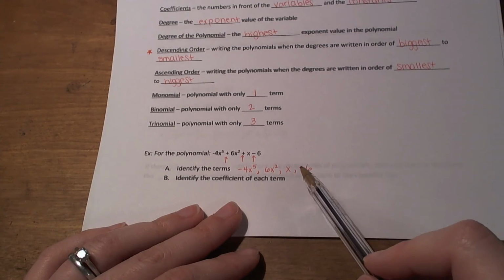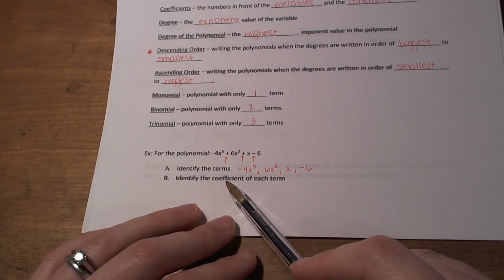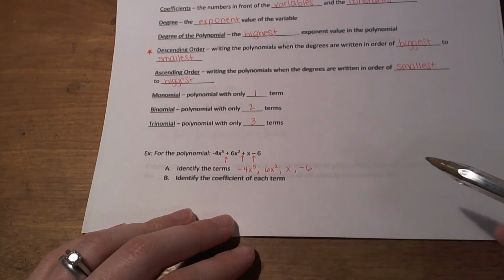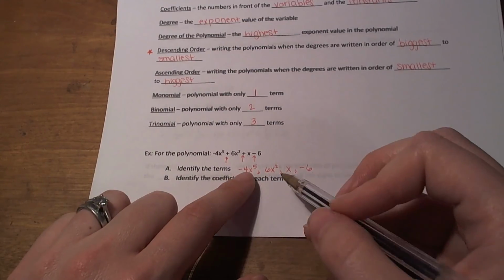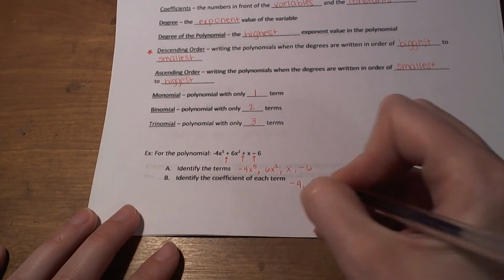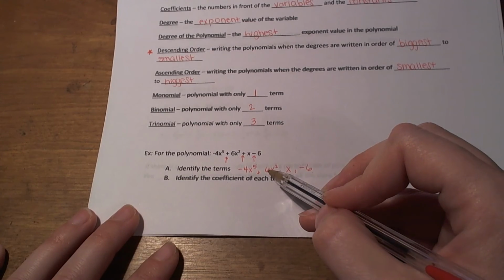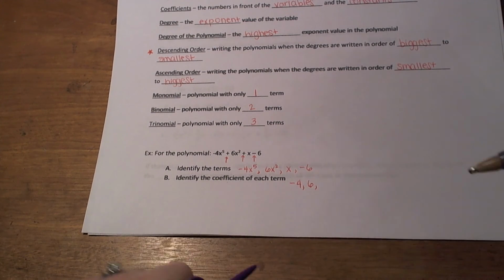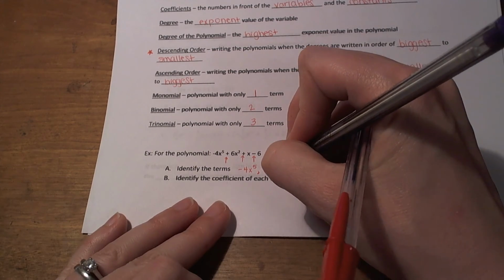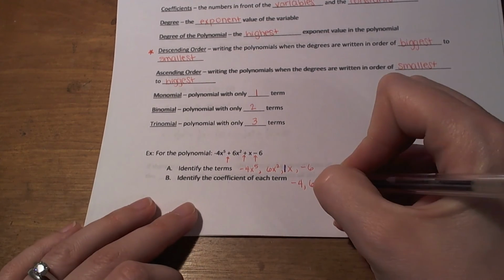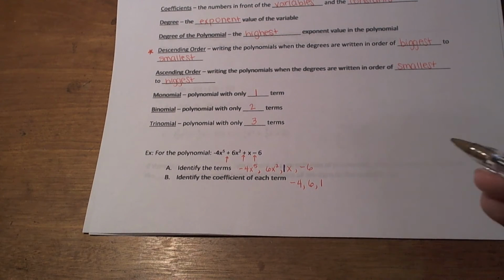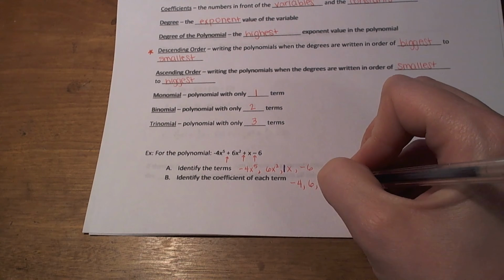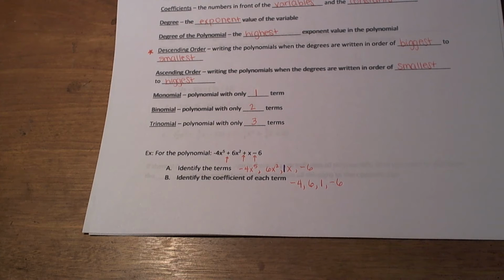Now, looking at these individual terms, you're asked to identify the coefficient. So that means the number in front of the variable or the constant. And so for the first term, the number in front of the variable is negative 4. That's the first coefficient. The second one, the number in front of the variable is 6. The third term there, it's not written, but in front of that x is an implied 1. And so that is our coefficient of 1 for part B. And remember that you also include the constant value in your coefficient. So we do include negative 6 in our list.